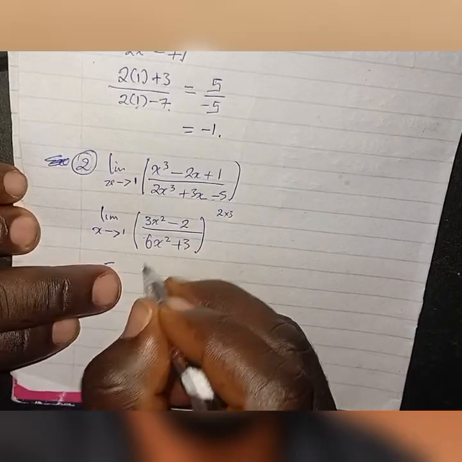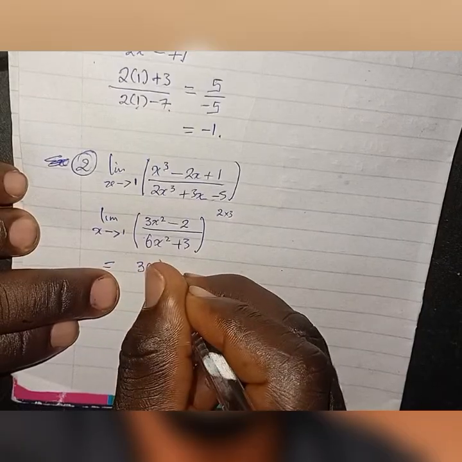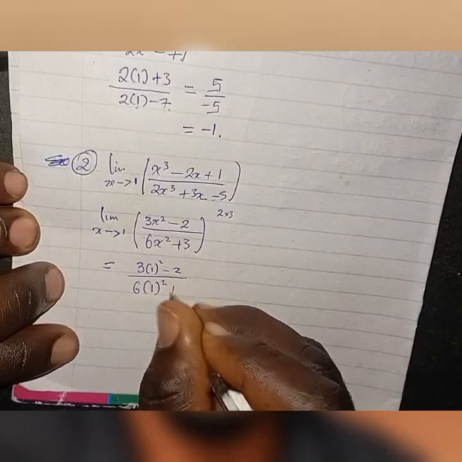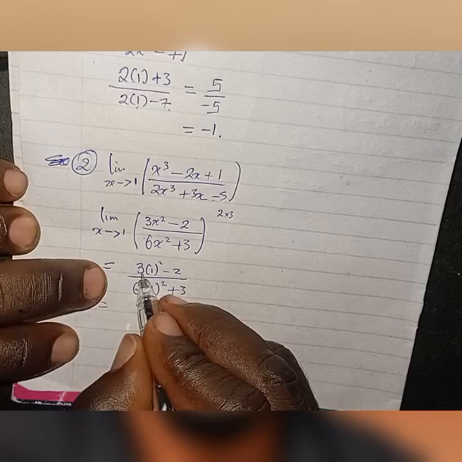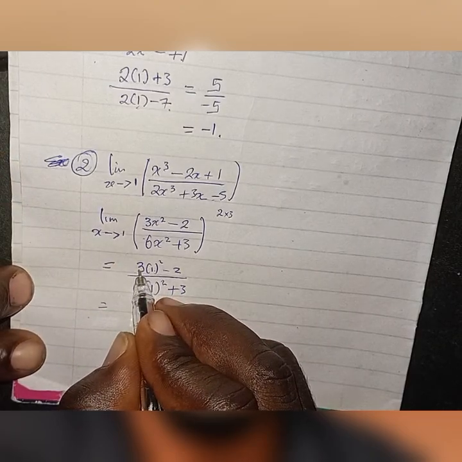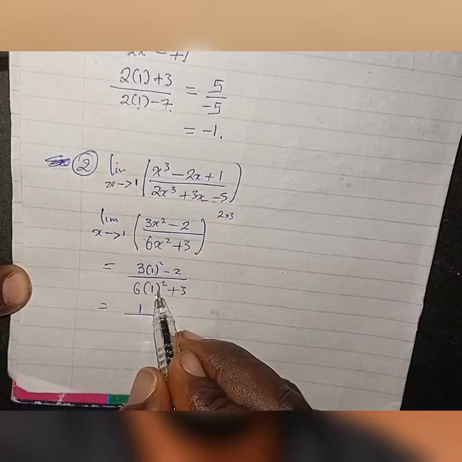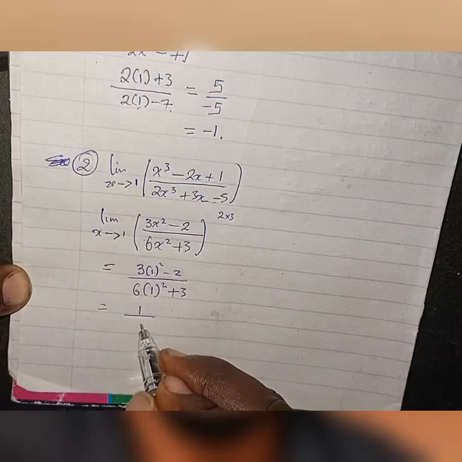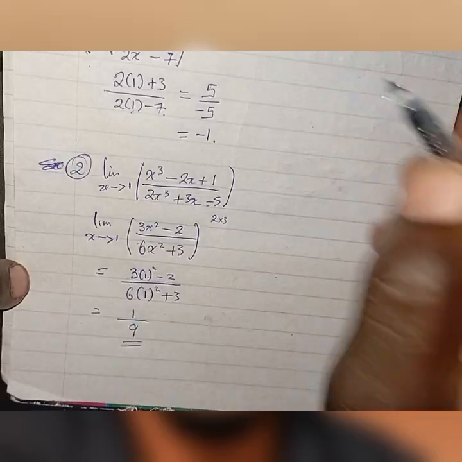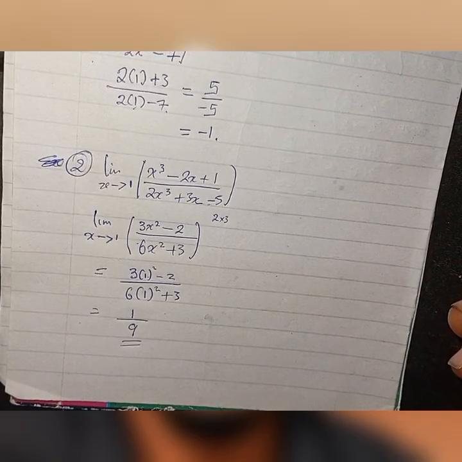Now, putting 1 into this, we are going to have 3 times 1 squared minus 2 over 6 times 1 squared plus 3. So 3 times 1 squared is 3, minus 2, so we have 1. On the denominator, 1 squared is 1, 1 times 6 plus 3, so we have 9. So this is the answer. We can see that using L'Hopital's rule is very fast and makes our work very easy.